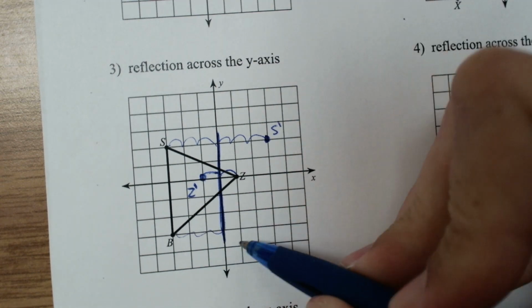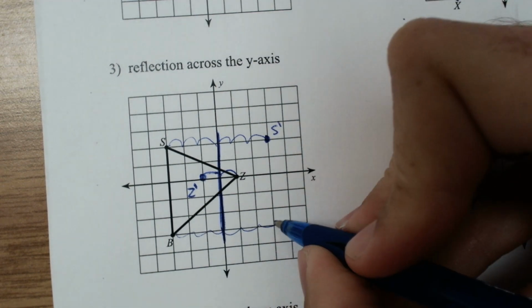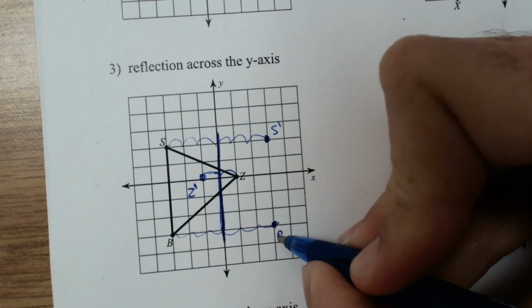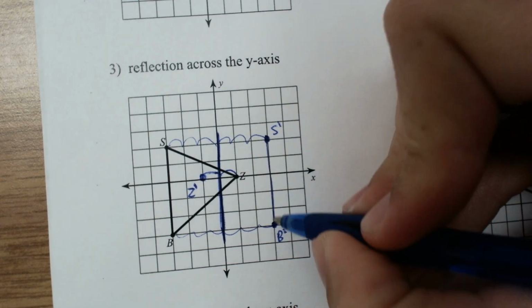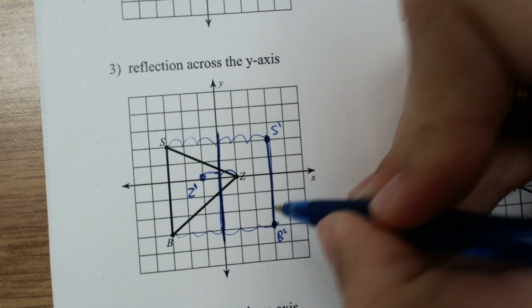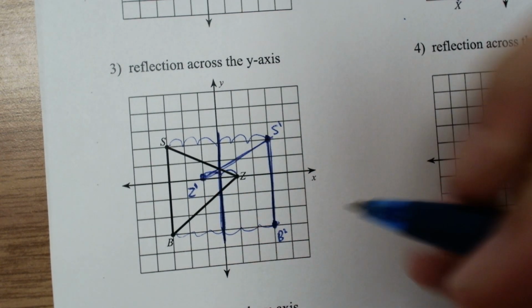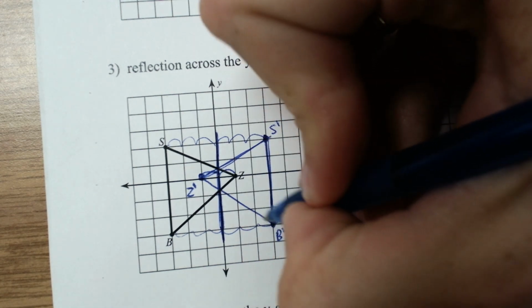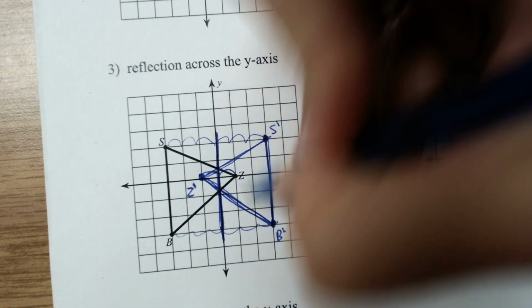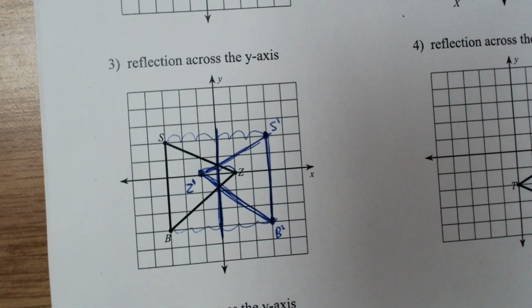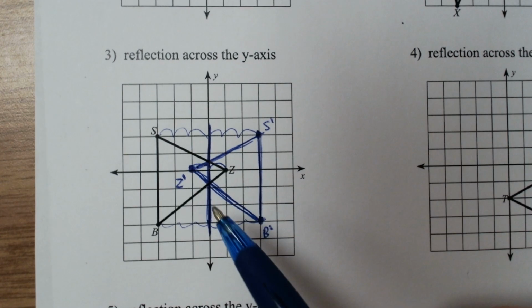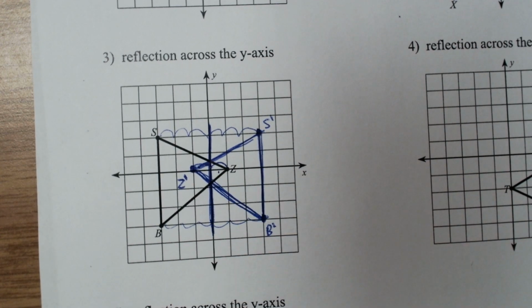B is 3 there, so it's going to be 3 here. So your new shape looks just like this. You'll notice it is, in fact, a reflection of that one, even though it overlaps. It still is the exact same shape, just the opposite direction.